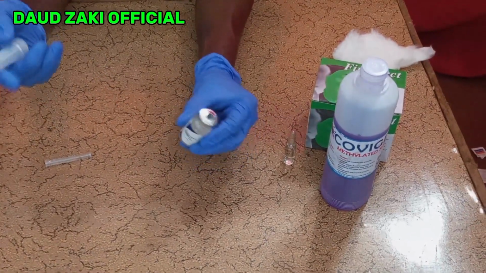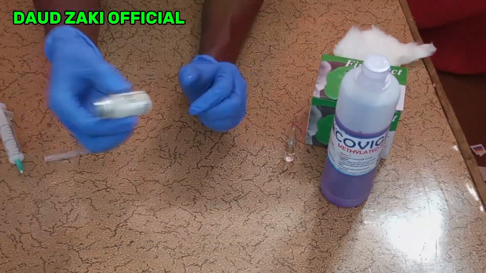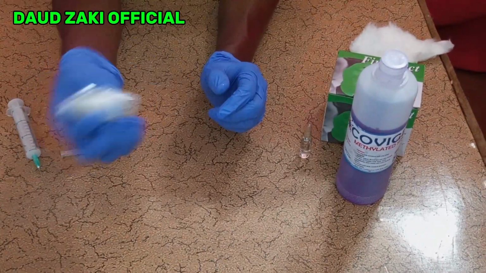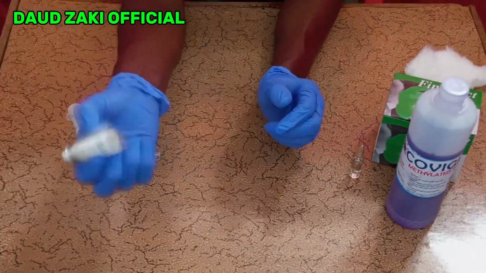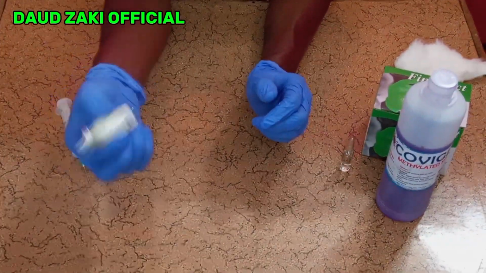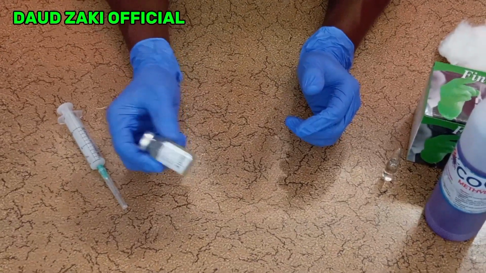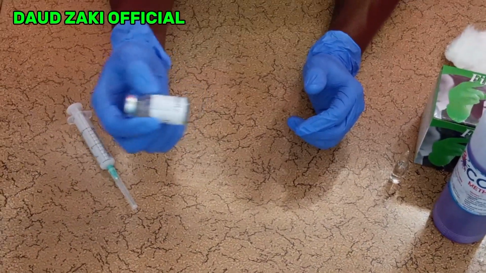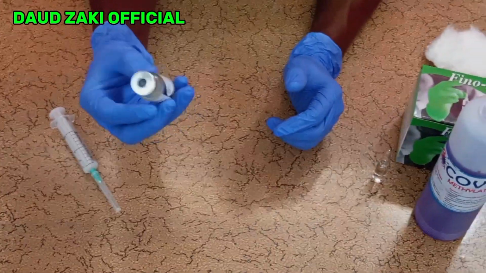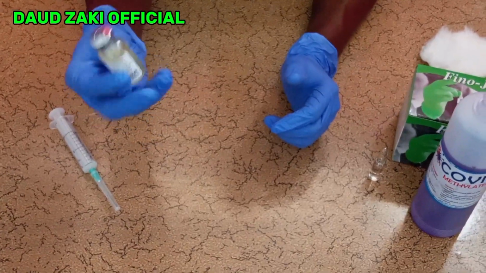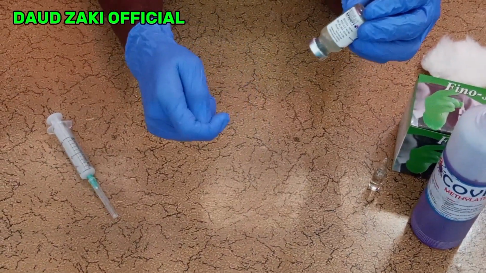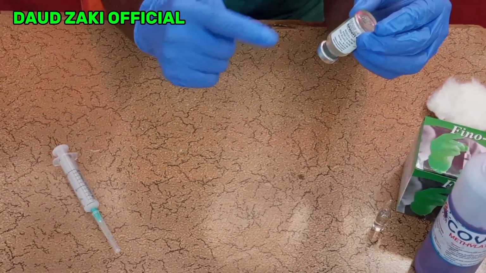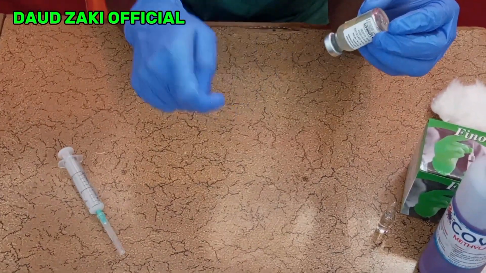Then you remove the needle. You start shaking the vial gently for the drug to dissolve completely. Shake the vial gently until the drug dissolves completely, containing no visible particles or any foreign particles. Before you start withdrawing the drug, ensure that there are no visible or foreign particles inside the vial.